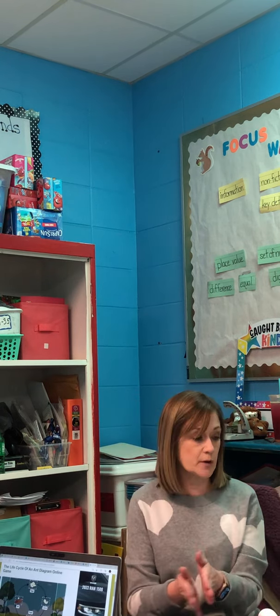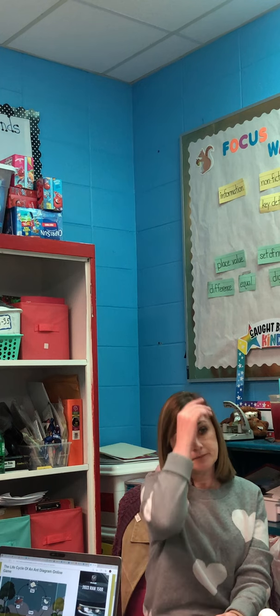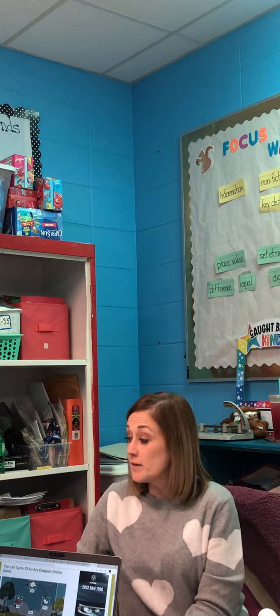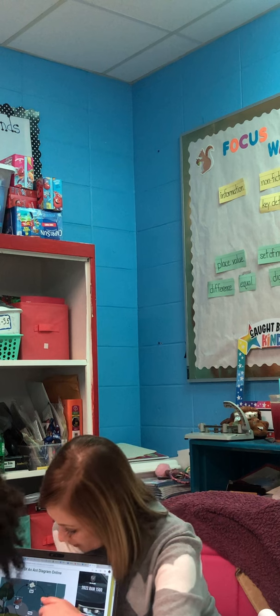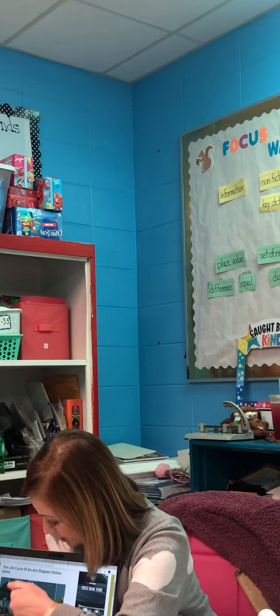Label your captions. What do those captions do for us? What are they helping us understand? The life cycle. The life cycle of what? On this one, on this particular picture. The life cycle of a what? Of an ant. Because even an ant has a life cycle. So these words you added are the, what are these called again?